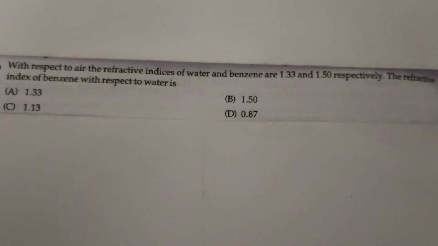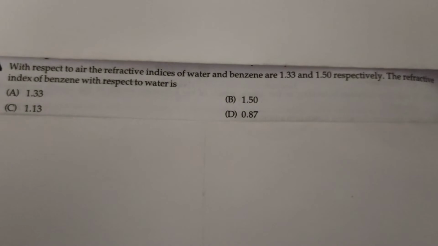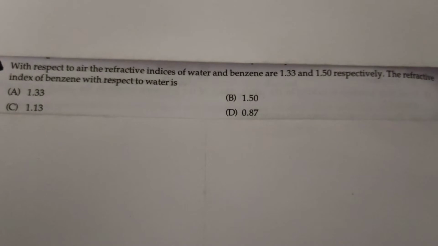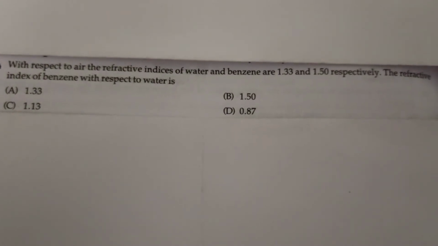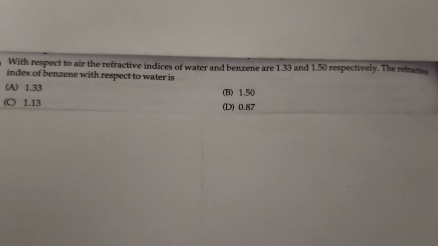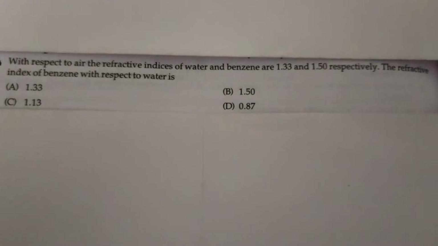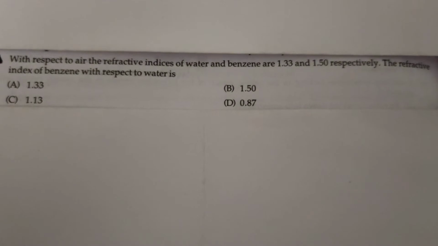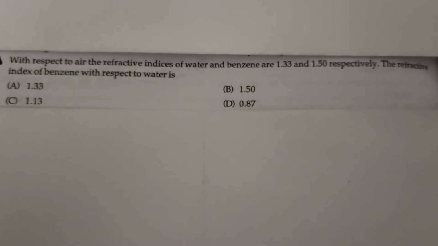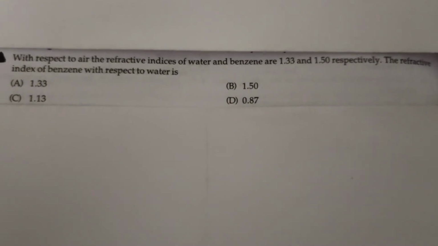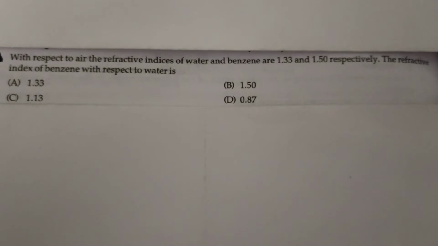We know that n21 is equal to n2 upon n1. It means the refractive index of benzene with respect to water is the ratio of the refractive index of benzene to the refractive index of water. So when it is a ratio of these two refractive indices with the refractive index of benzene in the numerator, we get the refractive index of benzene with respect to water as 1.50 divided by 1.33. We know that this ratio cannot be equal to 1.33 or 1.50.